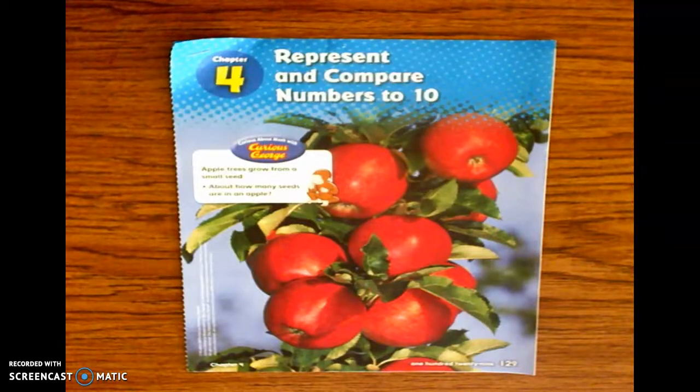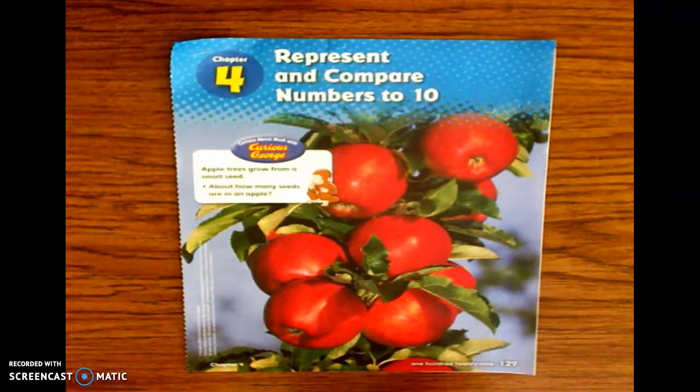Boys and girls, it is time for math. We are starting a new chapter in math, so this lesson today will be very short because we always do that section called Show What You Know, where they just kind of check a few things and get you warmed up and ready for a new chapter.